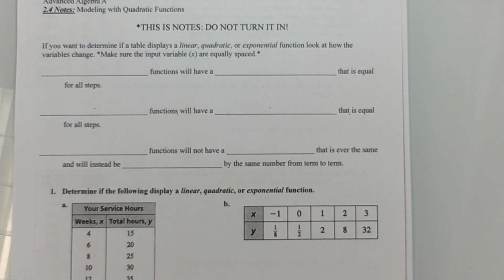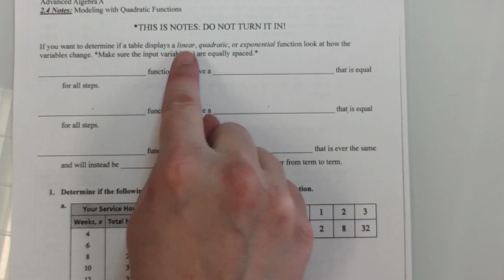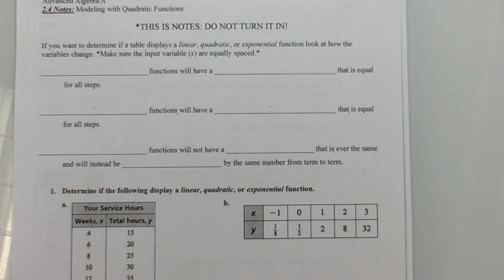Now, a little bit before we get there, we're going to talk about just being able to identify what type of function you have based on looking at a table. We're going to focus in on linear, quadratic, or exponential, those three types that we're going to see today.